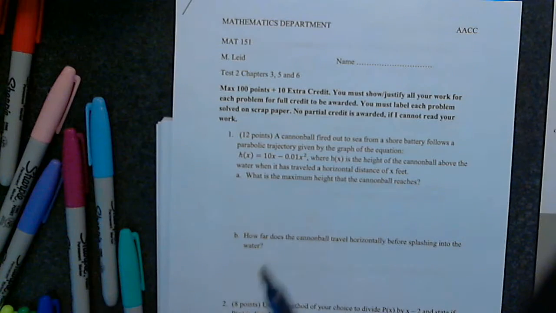Okay, so we are working on problem 1, correct? Yes. Do we have an answer already?